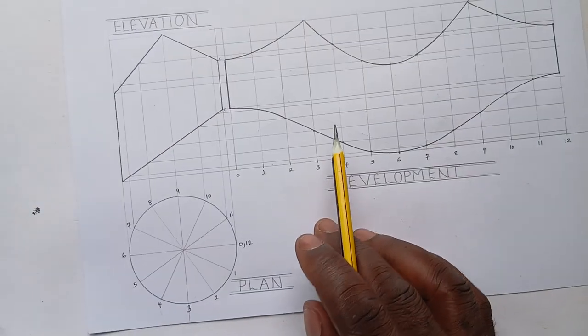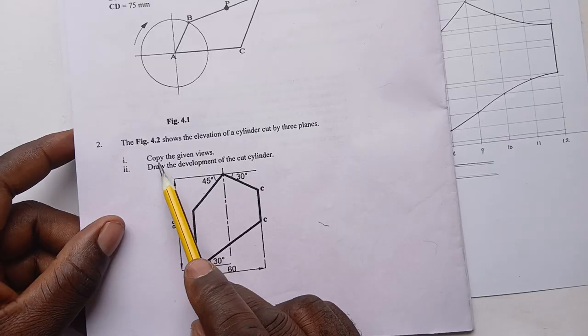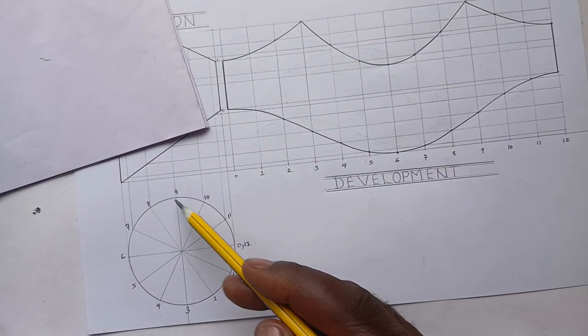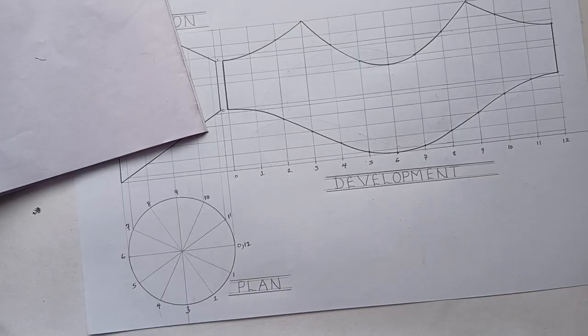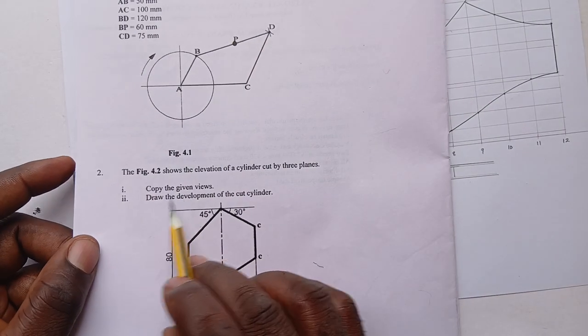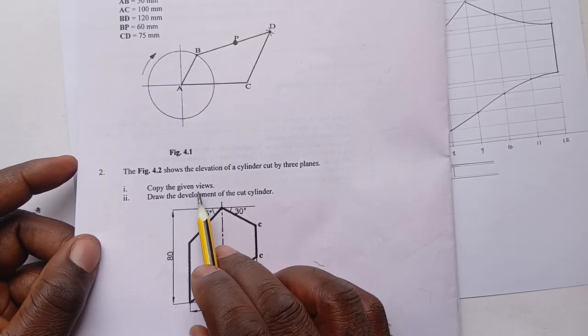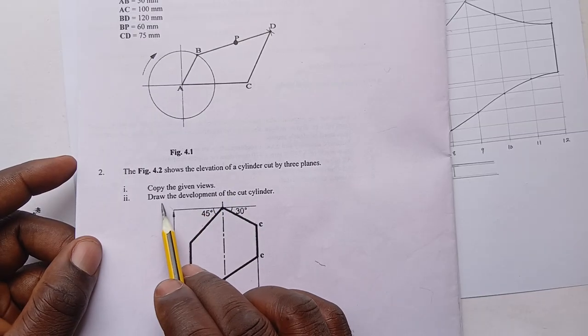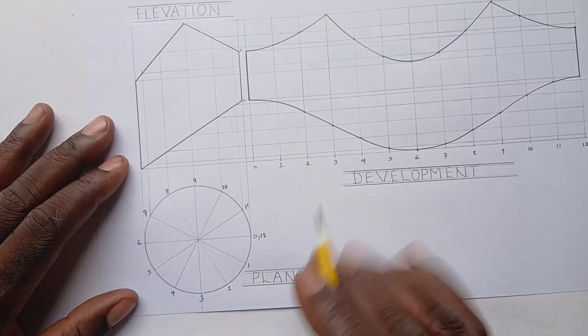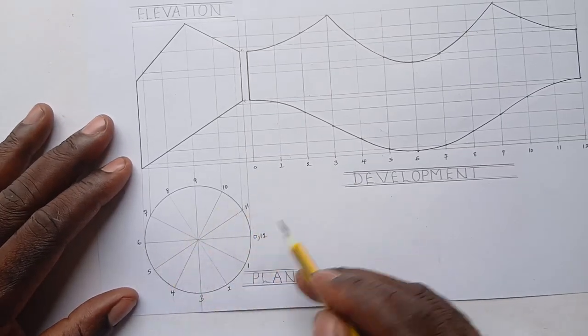But in the question, you weren't told to draw the sectional plan in the first place. So if you hatch it or you don't, it's not going to affect what you've done, because you were not told to do so. You're just told to copy the given views and draw the development. That's all. But if you are asked to draw the sectional plan, then hatch in 45-degree thin lines.